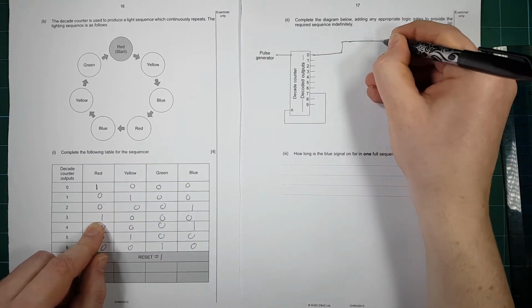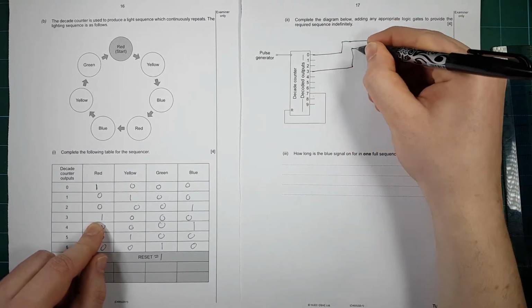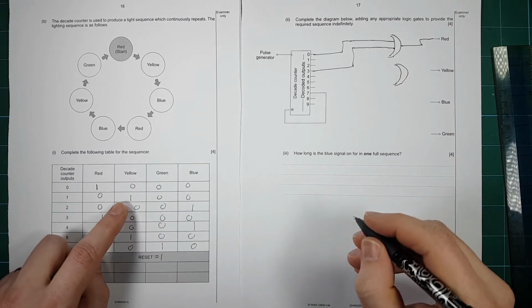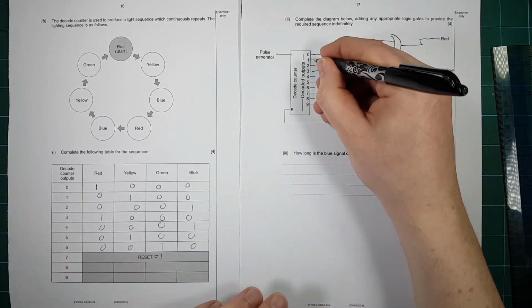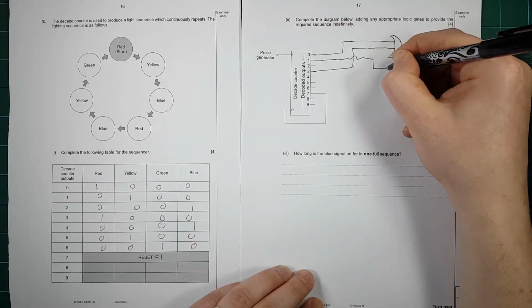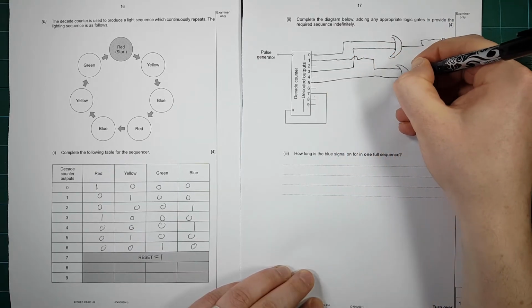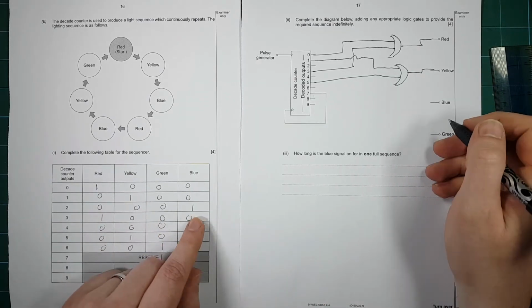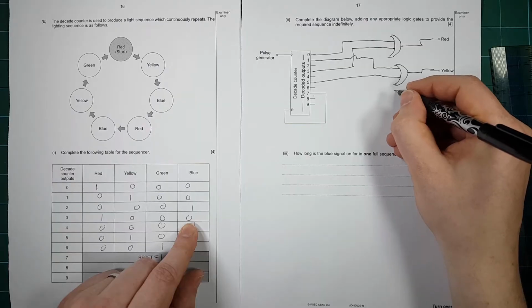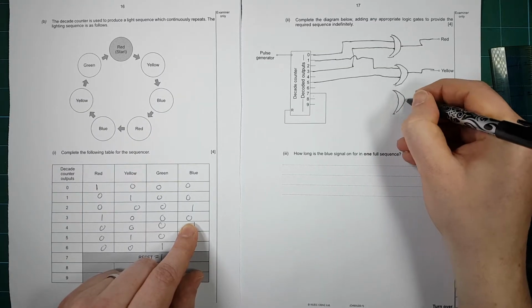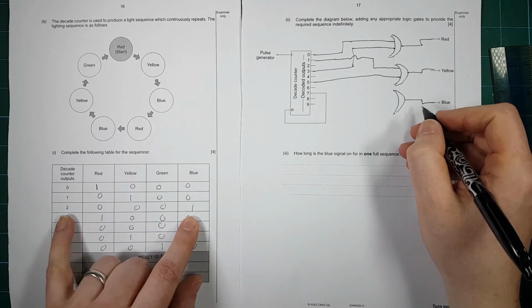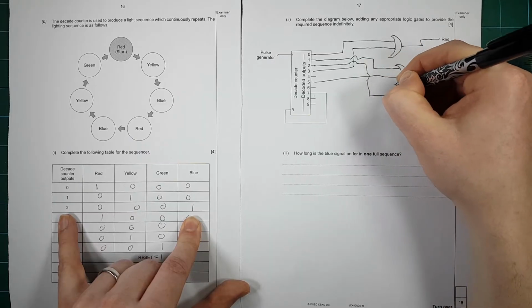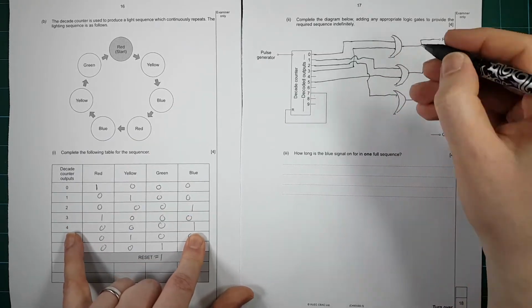So we take 0 off, and for yellow we do the same, another OR gate, and we want it on 1 and 5. So there's 1, and there is 5, and we connect that up to the yellow. The blue one, oh, they put them in a different order, that's sneaky, right? The blue one is here, so we want 2, and blue also we want 4.